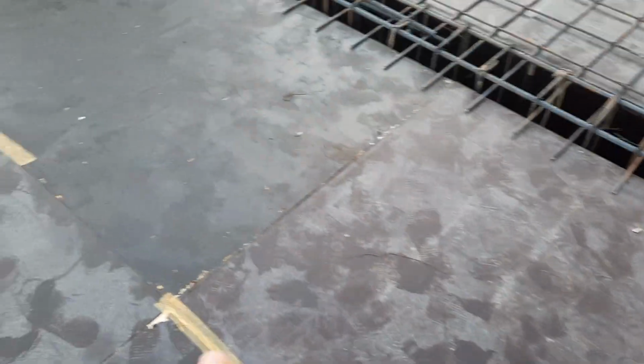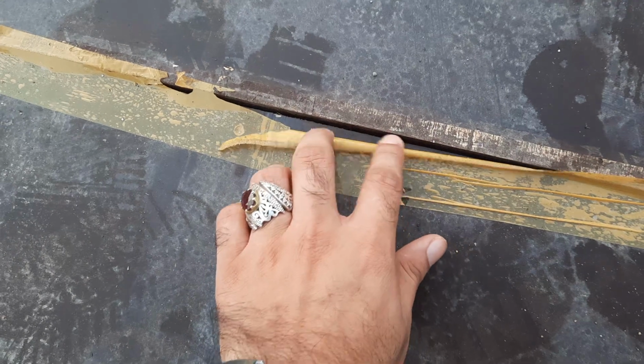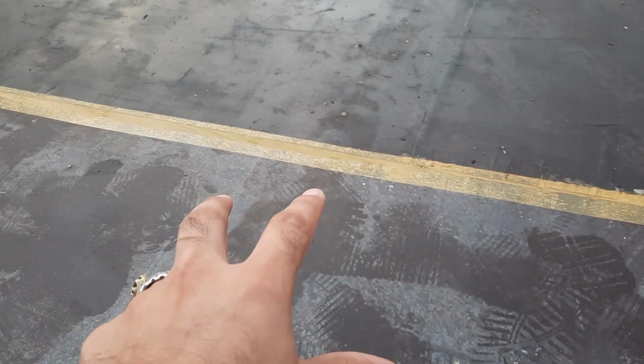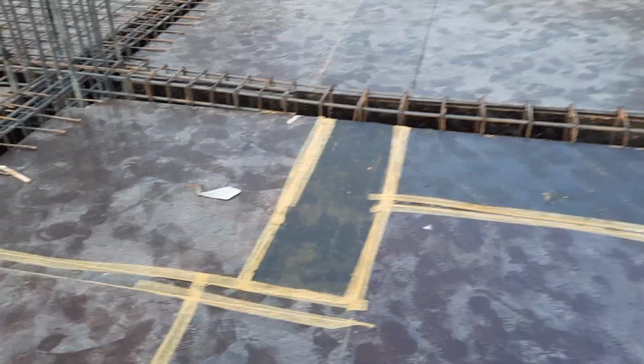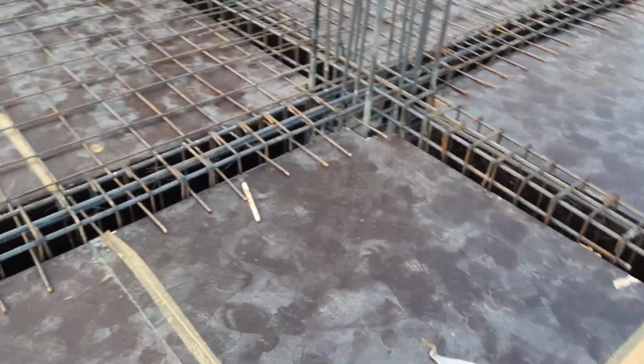Guys, you can see the joint between each ply. You can see they use the plastering tape on the top of this. So this is very important, and this is the technical term of construction site. So if the joints are open, as you can see like this, use plastering tape on the top of this, which they already did. So this is one of the important points.